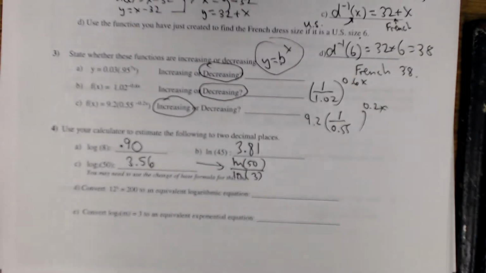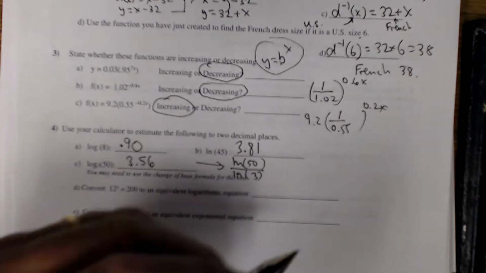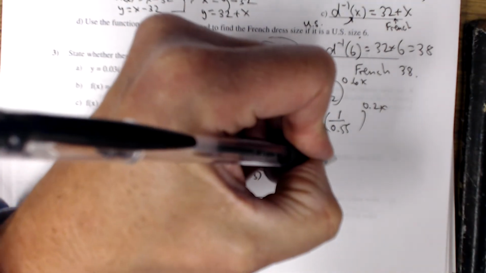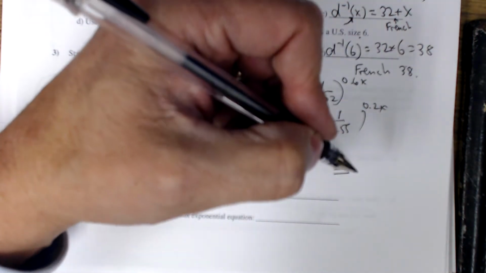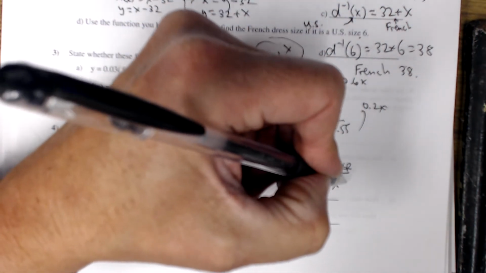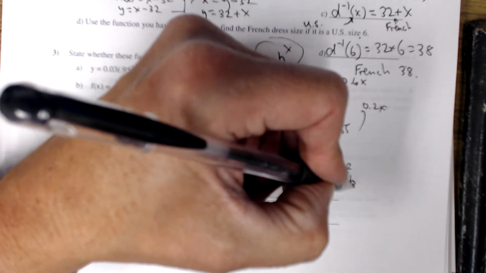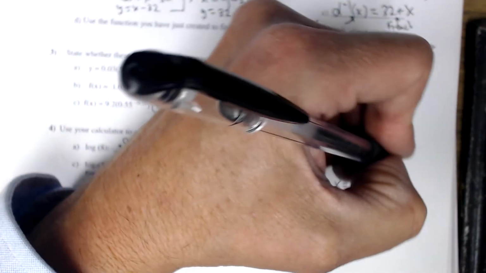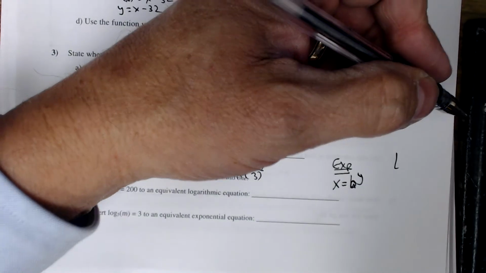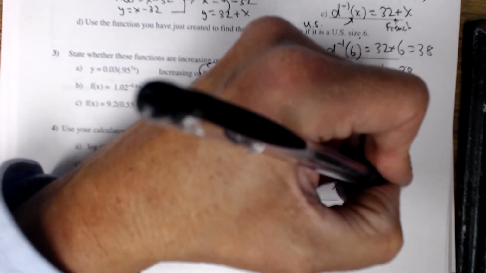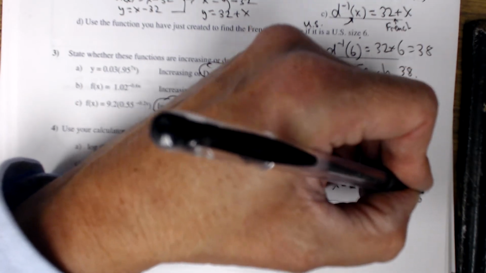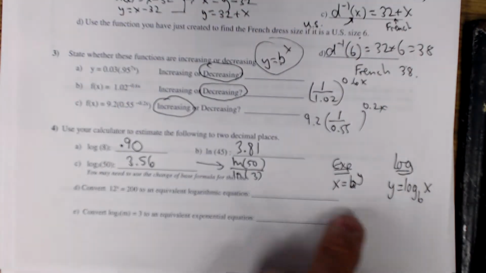All right, so now we're going to go on to part D. Part D is going from logarithmic to exponential. So I'm just going to write down over here that the exponential form of a logarithm is in the form of x equals b to the y, and the logarithmic form is y equals log base b of x, and these two are the same.